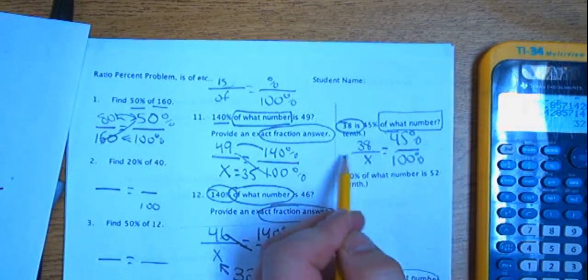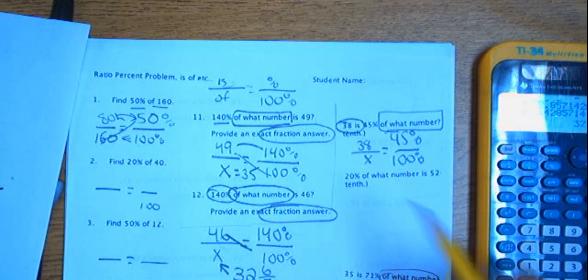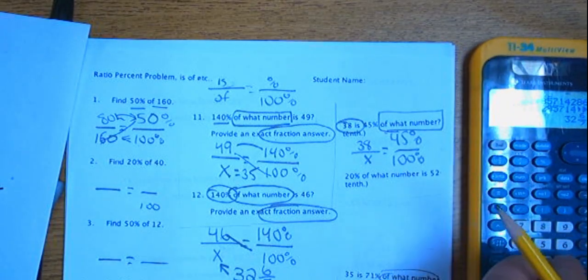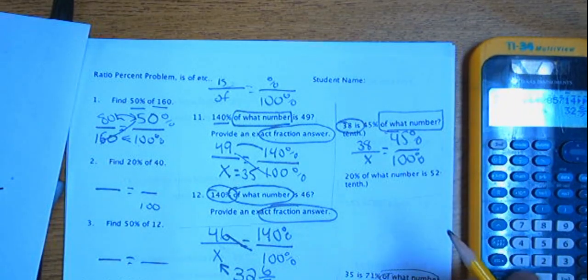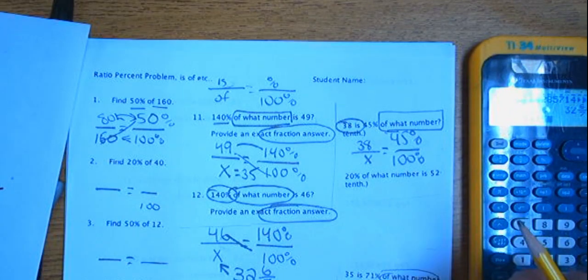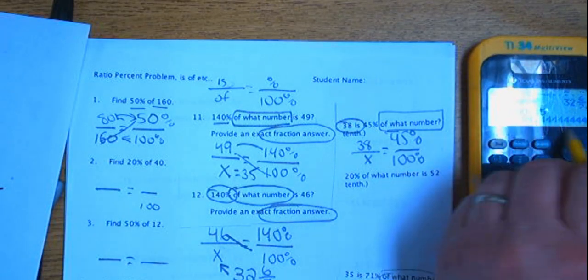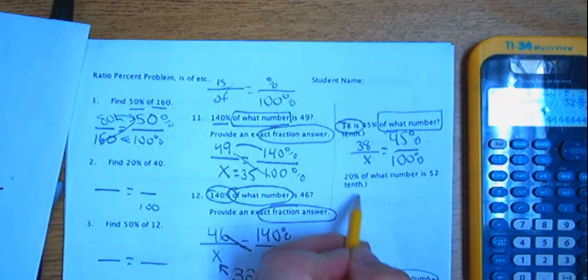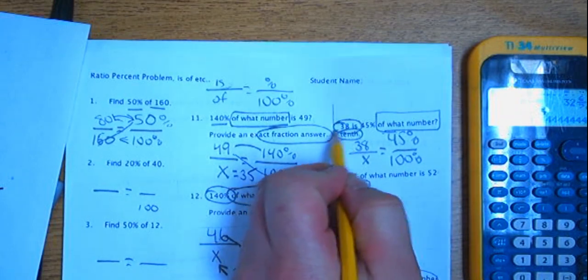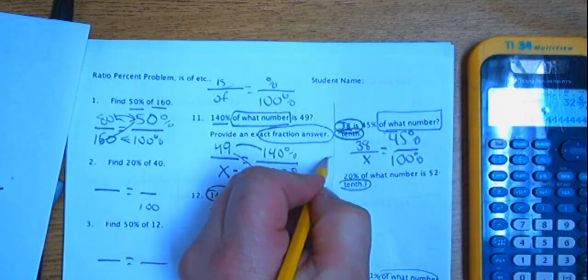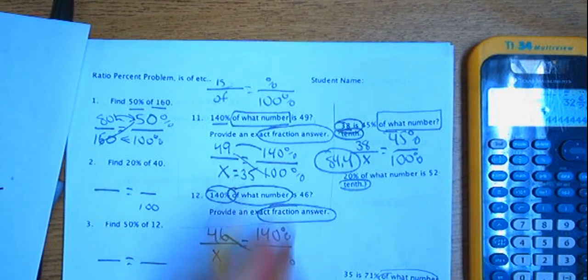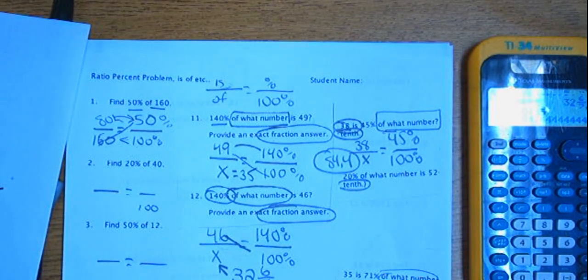So the of is still missing. The 35 is goes in front. I'm going to cross multiply 38 times 100, divide by 45. It gives me this long decimal. This wants the answer to the nearest tenth. So I have to do my rounding, 84.4. You have to watch the rounding.